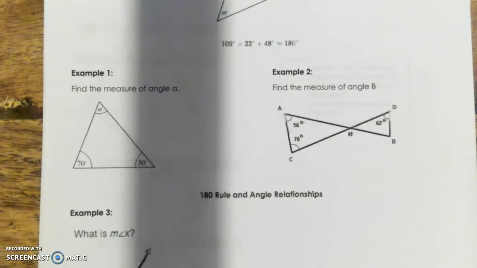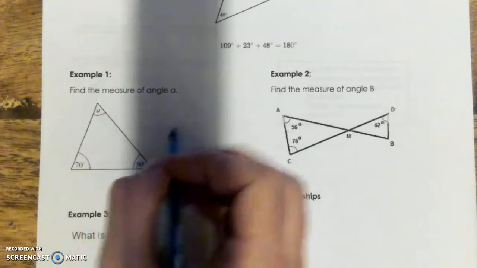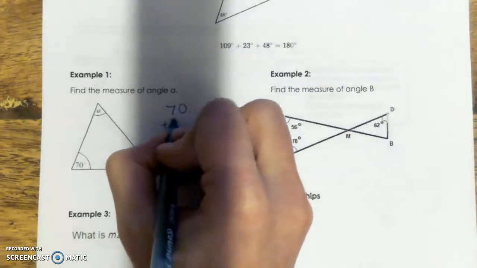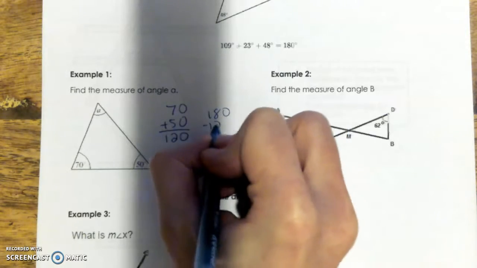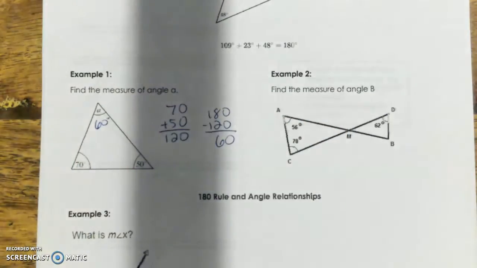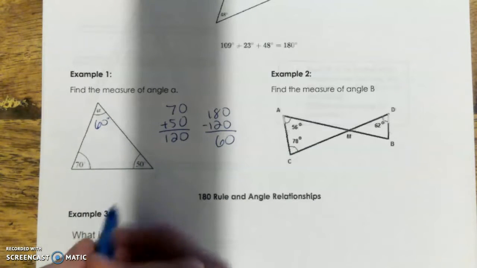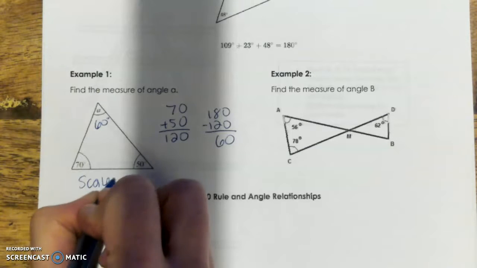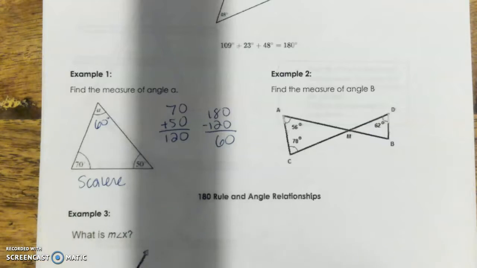All right, so let's actually do some practice here. Find the measure of angle A. Angle A is missing, so I need to add 70 plus 50. I would get 120, and I subtract 120 from 180 to get my missing angle of 60. What type of triangle is this? They're all different, so it's got to be scalene. There's no 90-degree angle, so it's not a right triangle.